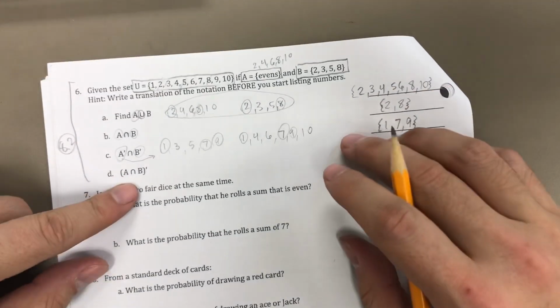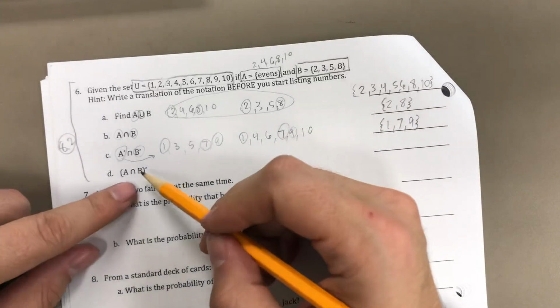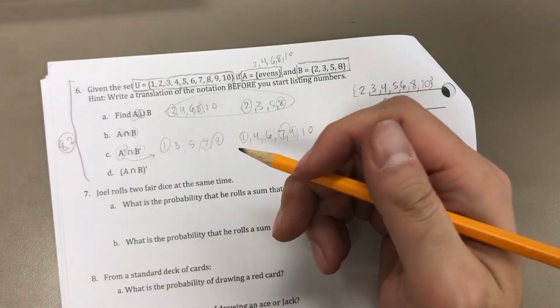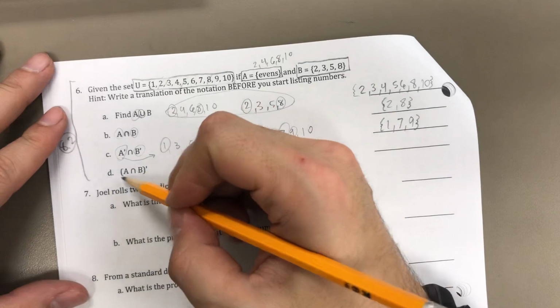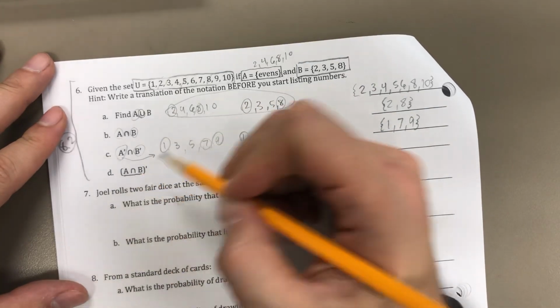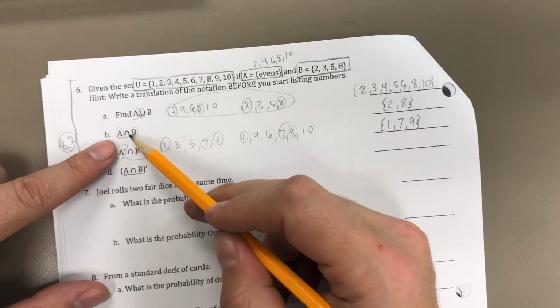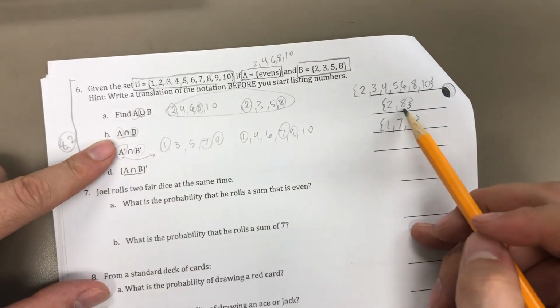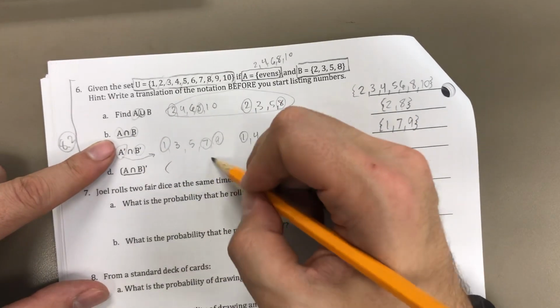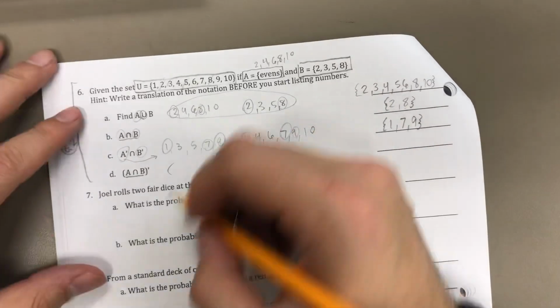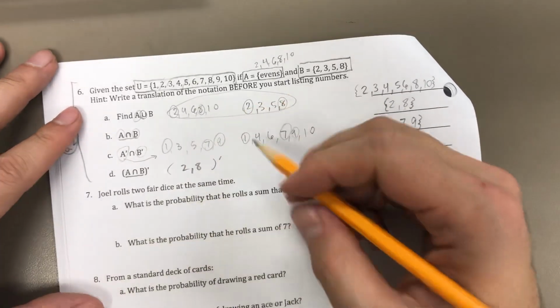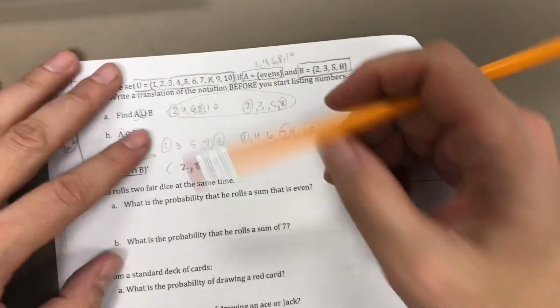Okay, and then the last problem, number 6. So you need to follow kind of the order of operations here. So you do the stuff that's in parentheses first. And luckily, we've already found these numbers that we're looking at. So A intersection B is the same as this one, which was just the numbers 2 and 8. So this is finding the complement, or the opposite, of the numbers 2 and 8. So what are all the numbers that are in the universal set that aren't 2 and 8?